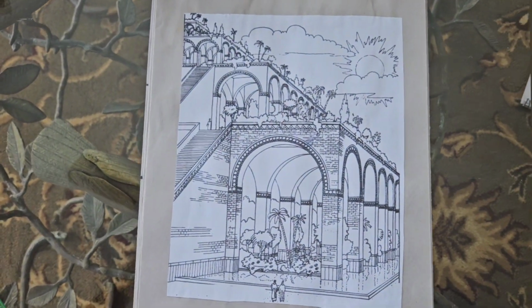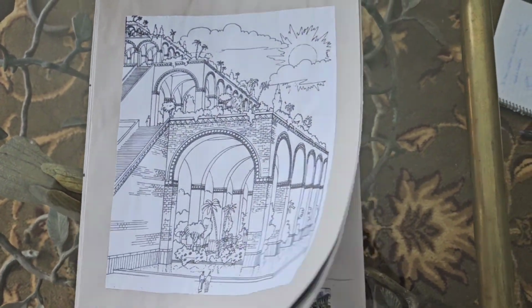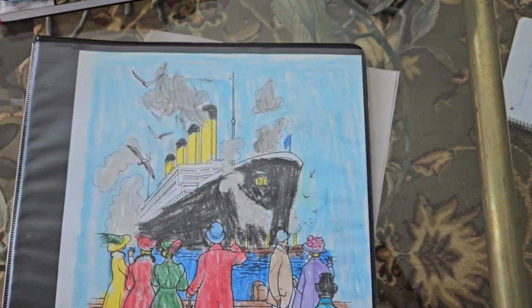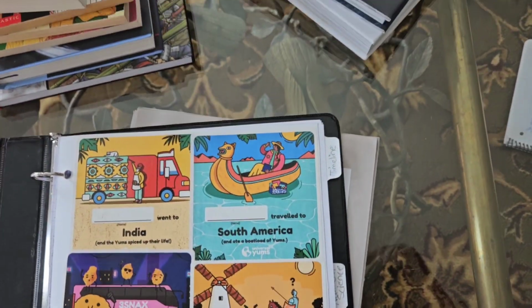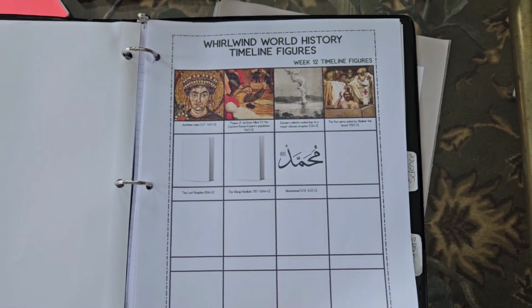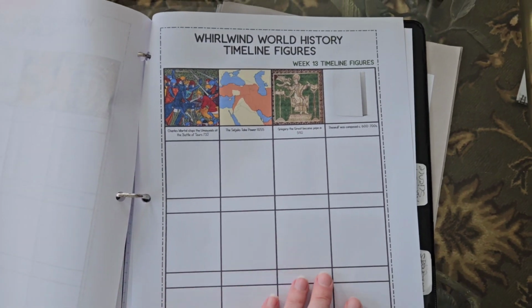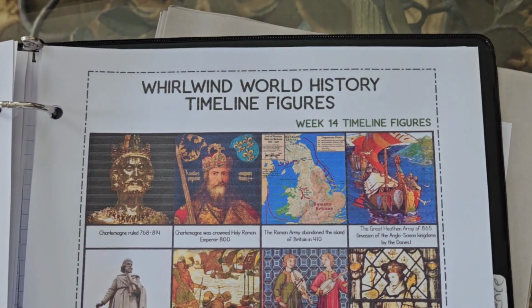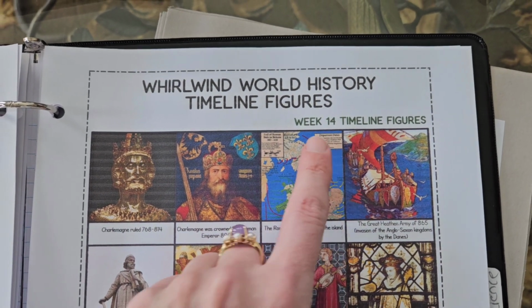Another component is the timeline. So let me show you, I created this book for the timeline. There is something you can print to put it in, although I didn't print that up. And I have a tab in here for the timeline. This is what it looks like. They cut it out and then they put it in the right order. And it's clearly listed by each week. It says week 14.